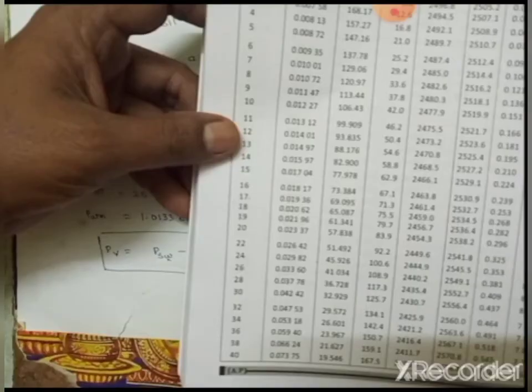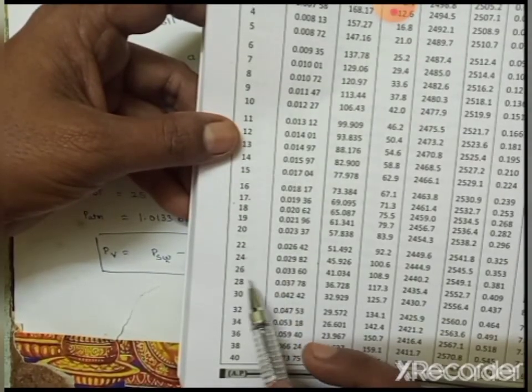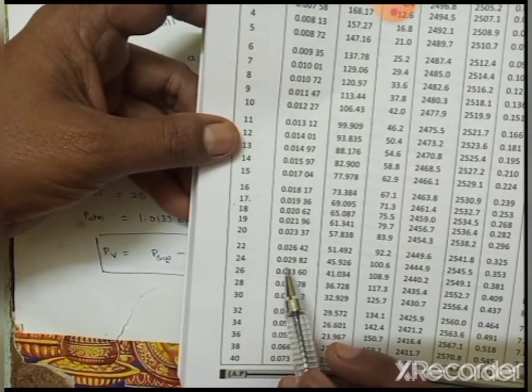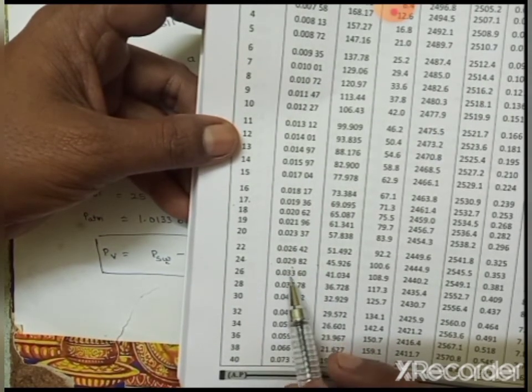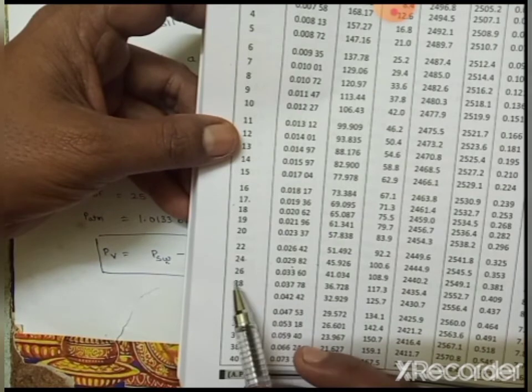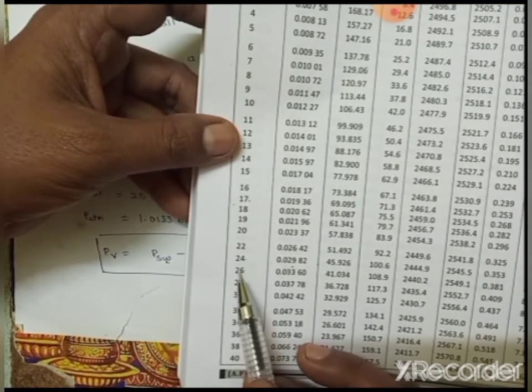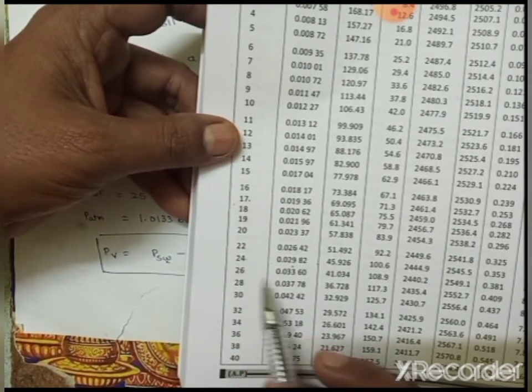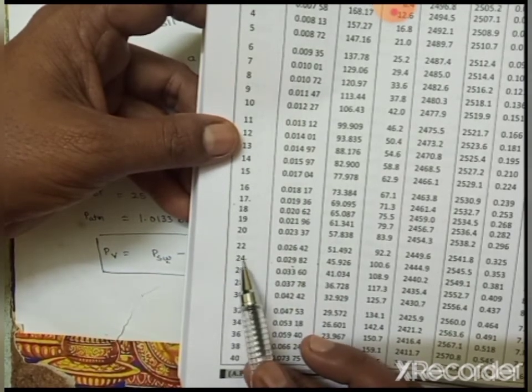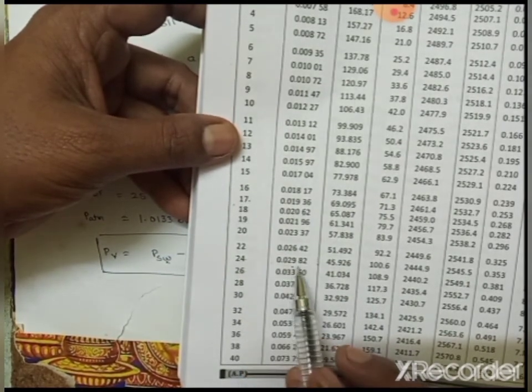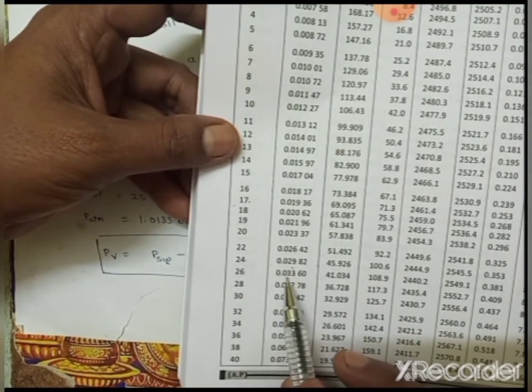The 24 value is 0.02982 and the 26 value is 0.03360.